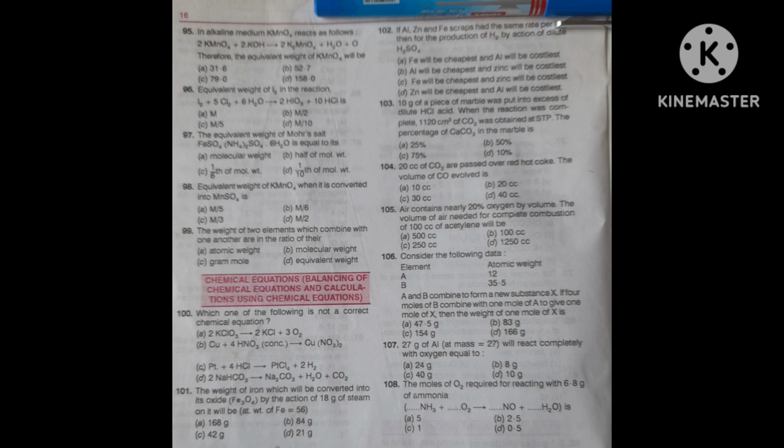The correct answer will be 154 gram, which means option C. But how? Now I am telling you.